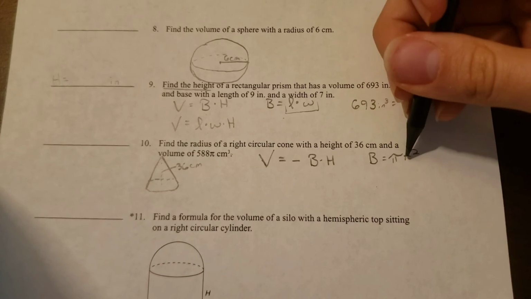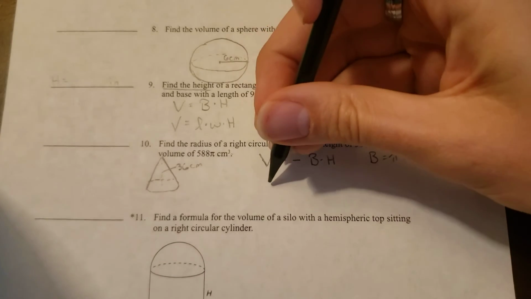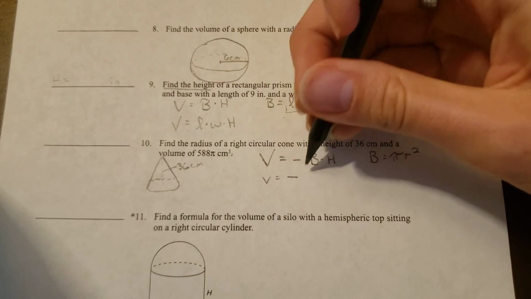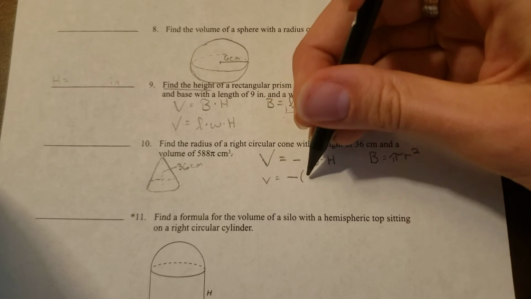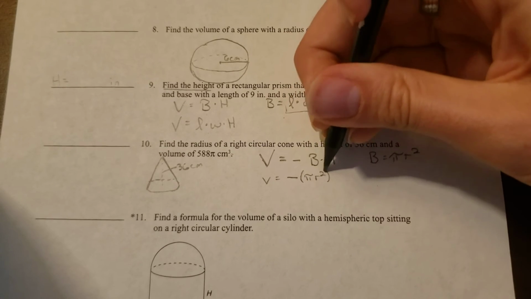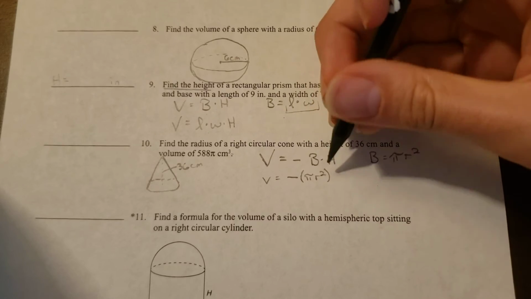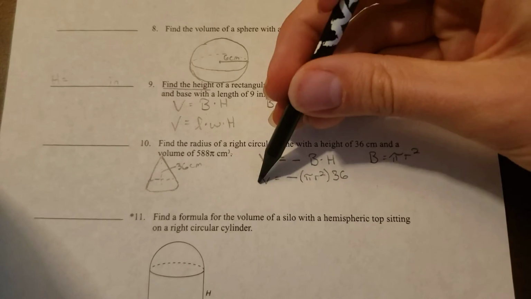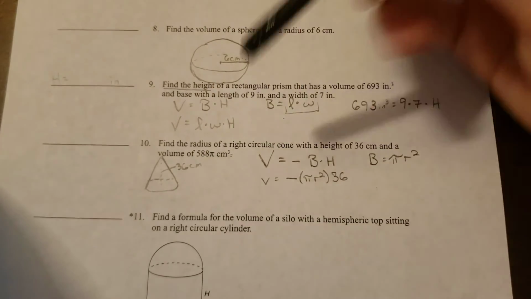So you're going to need to plug this in here. So our volume is going to equal some fraction pi r squared times 36. Right, that's our height. But we know what our volume is, 588 pi.